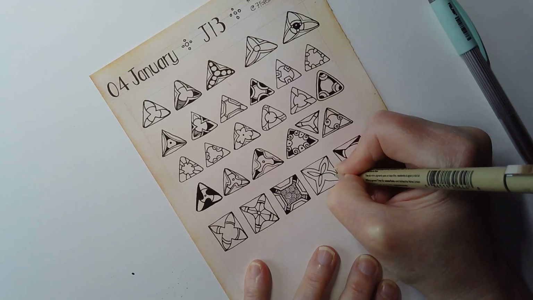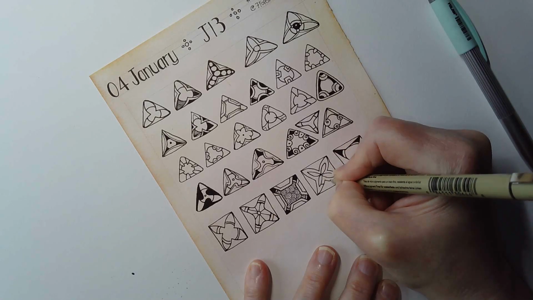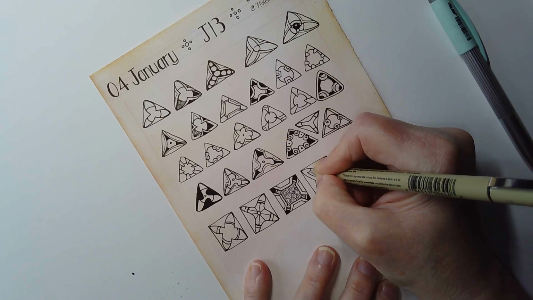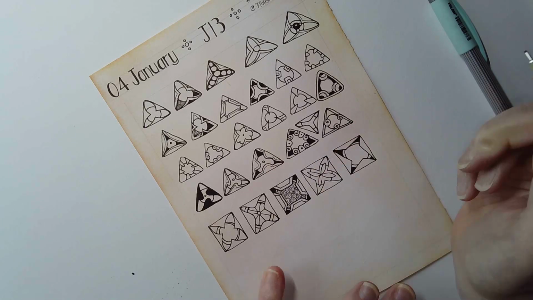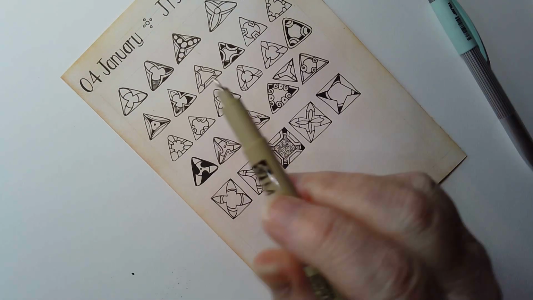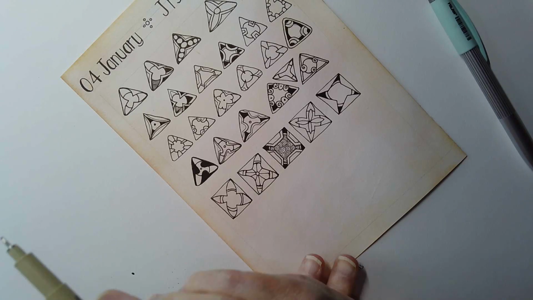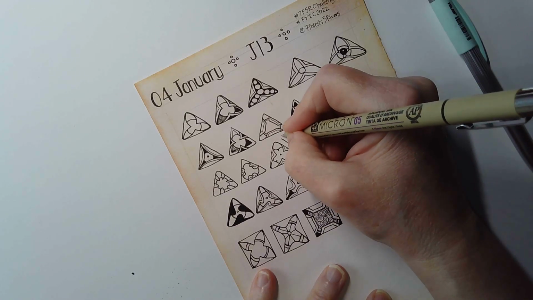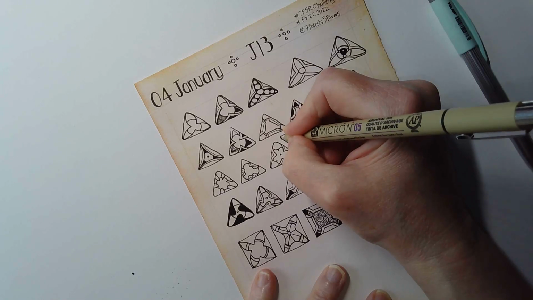So this one, and then that orb shape, like that. So that's possible as well. And of course that would work in these, you know. Let's have a look.